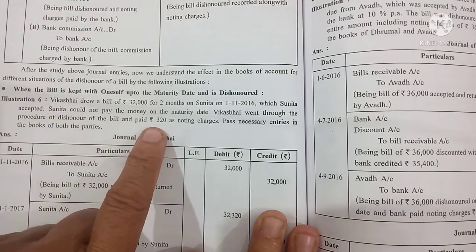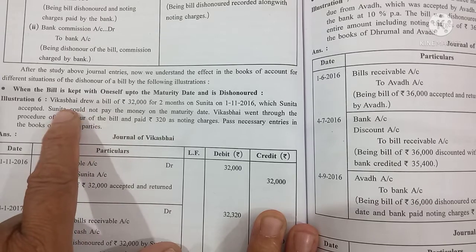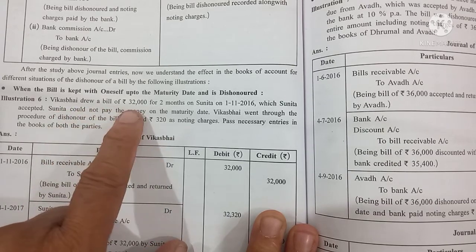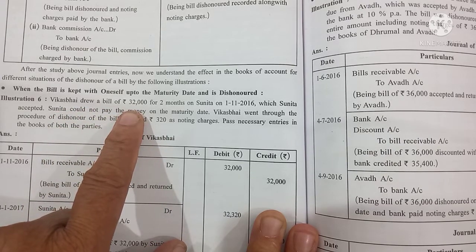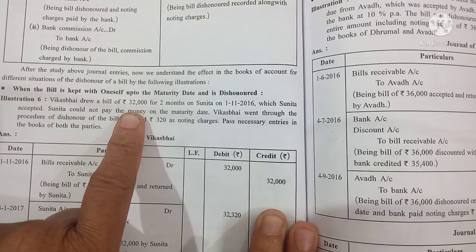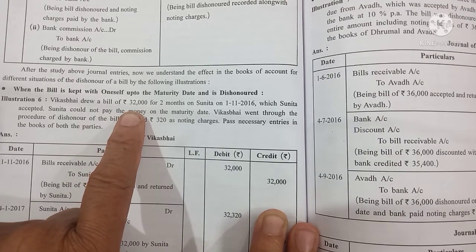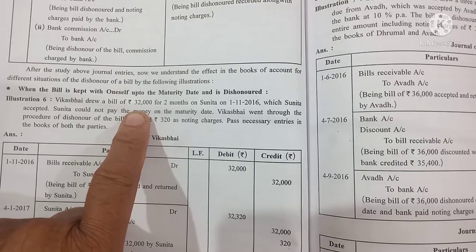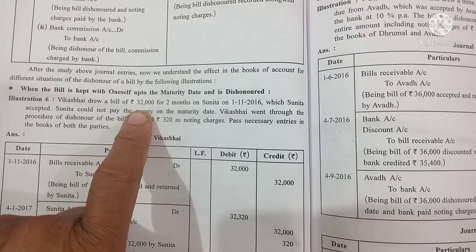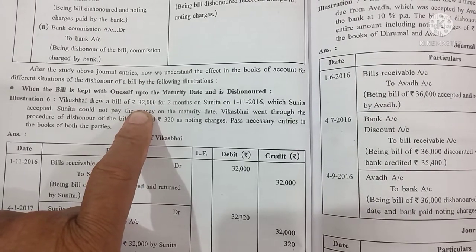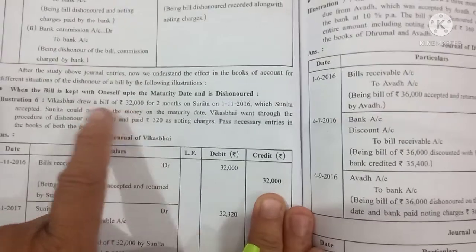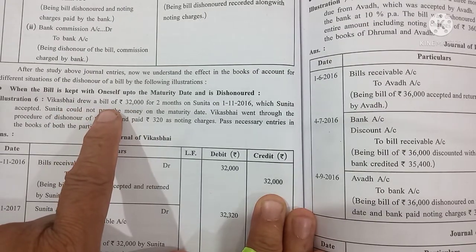These are the points you have to keep in mind. Because by drew a bill, it means previous transactions are there, in which Because by sold the goods, but that is not there. So one is a sales transaction and another is a purchase transaction. These two transactions we will not write here because it starts from the bill drawn.